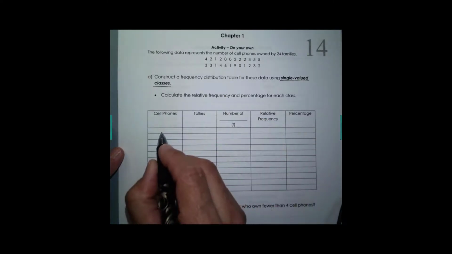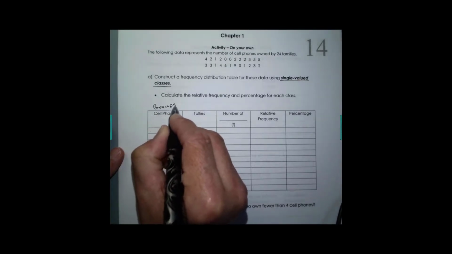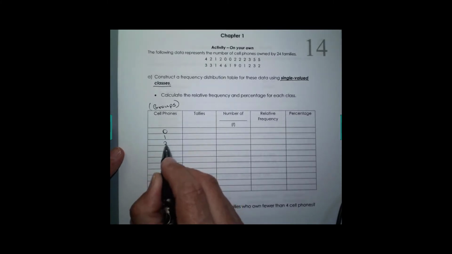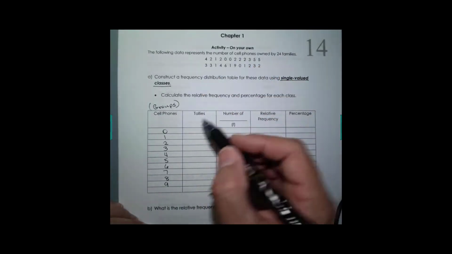In other words, here's my groups, okay? I'm going to just put groups are over here. And the groups are cell phones. There's 0, and I'm going to go all the way up to the number 10. Why? Because even if nobody falls into one of these categories, just like with the baseball teams, I don't want to leave a gap.